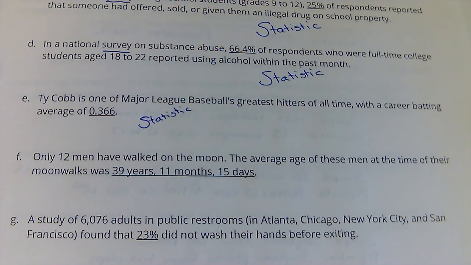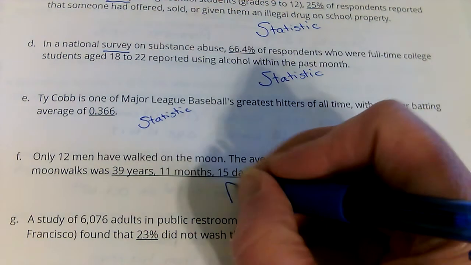Only 12 men have walked on the moon. The average age of these men at the time of their moonwalks was... so only 12 men. So that's the entire group. That's a parameter.